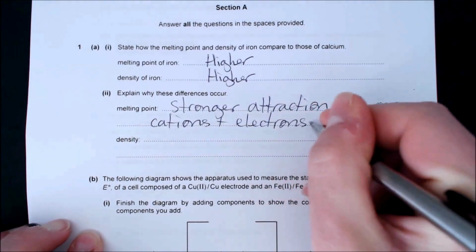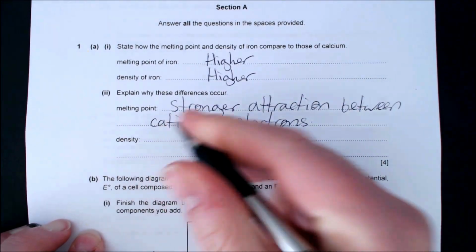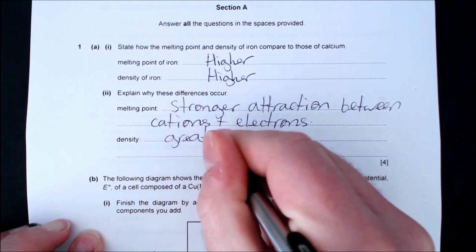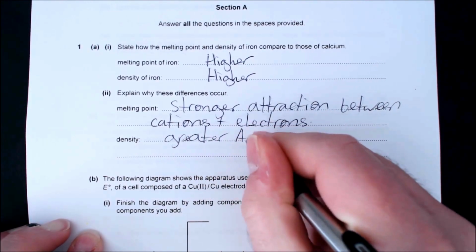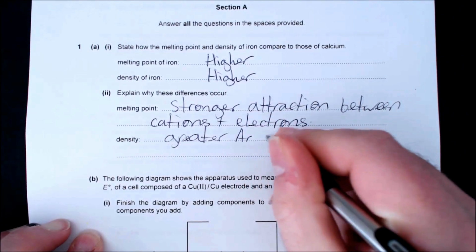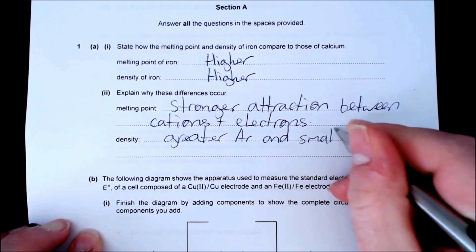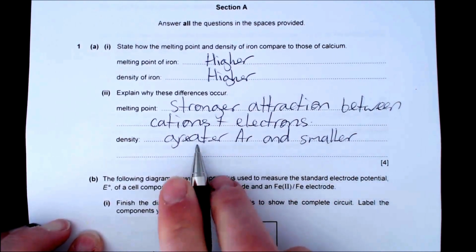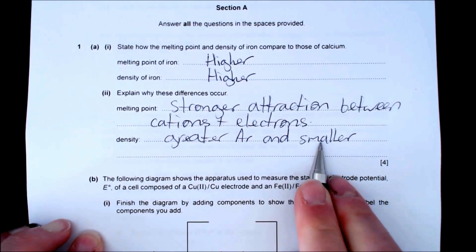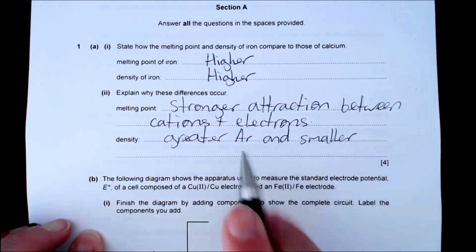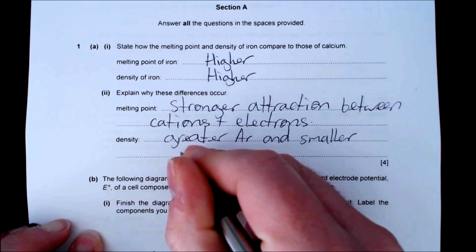And then for the density, the reason why is because it has a greater Ar, or atomic mass, and a smaller radius. You must include both of them, because density is about how much mass you can get in a specific area, and the bigger the mass in the smaller area, the higher the density. So these two are very, very important, so you must mention both of them.